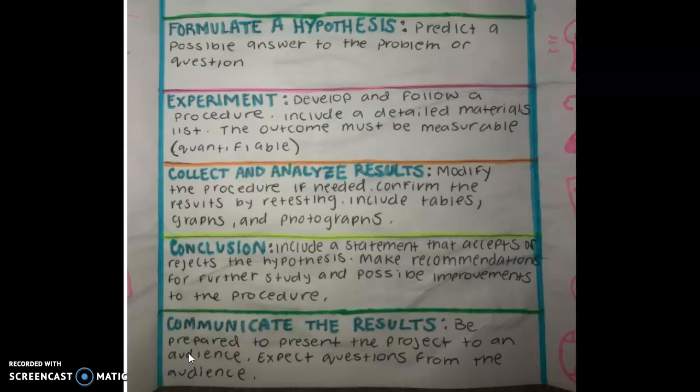And the last step is communicate the results. In this step, you're going to be prepared to present the project to an audience. So expect questions from the audience. When we do this ourselves in the classroom, this might include talking to your table group and telling them what were the results that you got when you did this experiment? What were the conclusions you got?